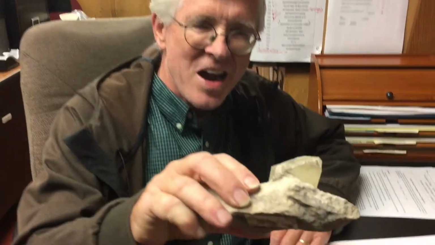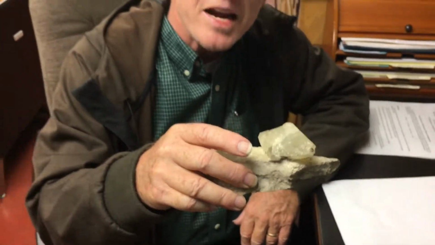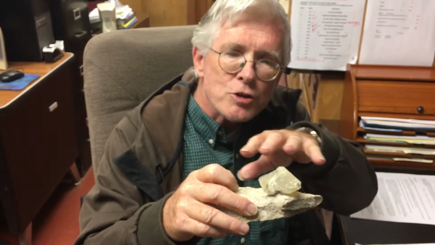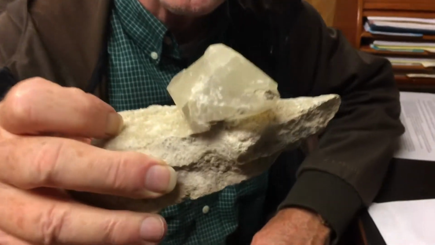A calcium carbonate crystal, a calcite crystal, sitting on limestone. The limestone is also calcium carbonate, but it's very, very fine grained, made up of fragments of shells from ocean-going critters a long time ago. Whereas this crystal of calcite grew from a hot water solution trickling through the cracks in the rock and deposited one large crystal of calcium carbonate.